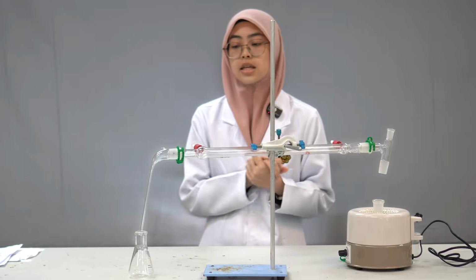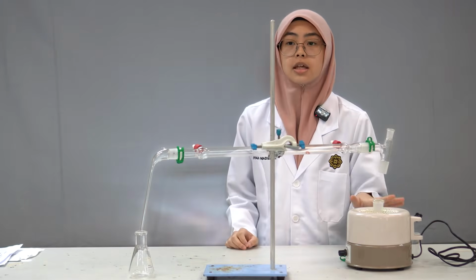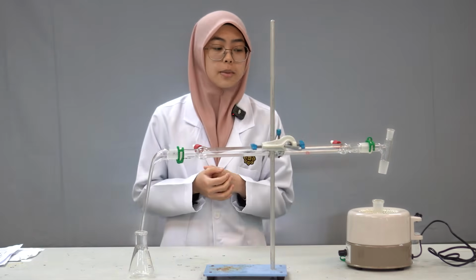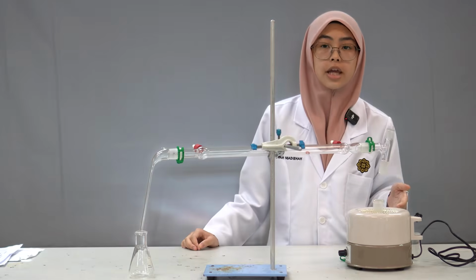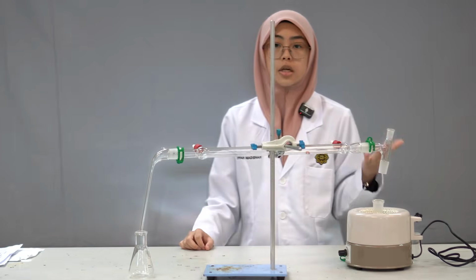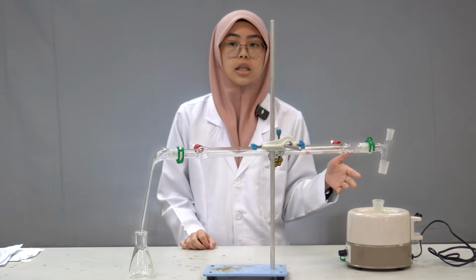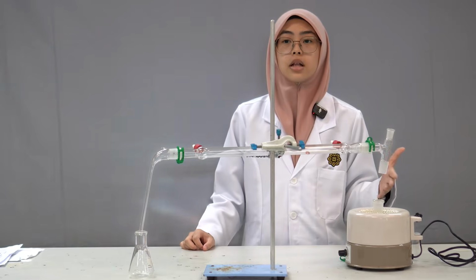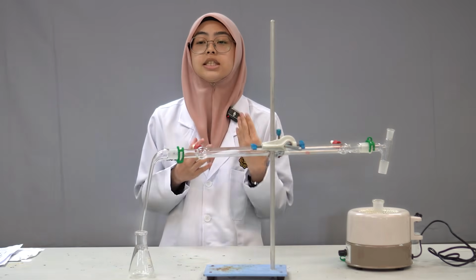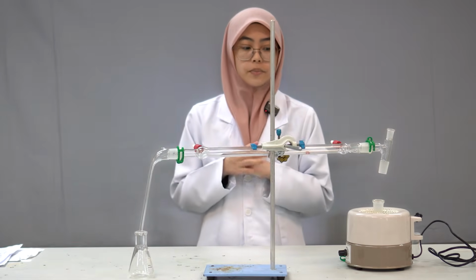Next, in this distillation, we use the heating mantle instead of the Bunsen burner. Why? Because a Bunsen burner is an open flame that will easily ignite the solvent vapors. So we use the heating mantle, as it provides indirect heat and is safer for the flammable solvent.